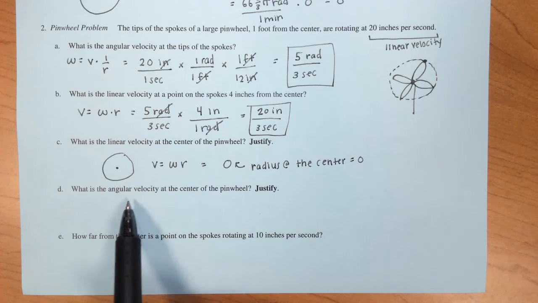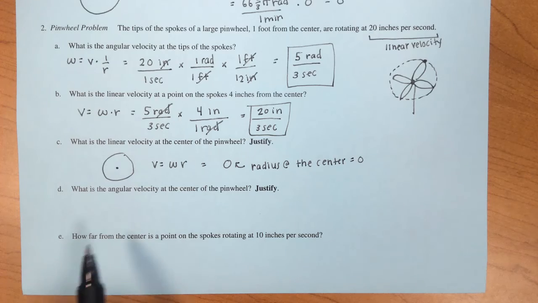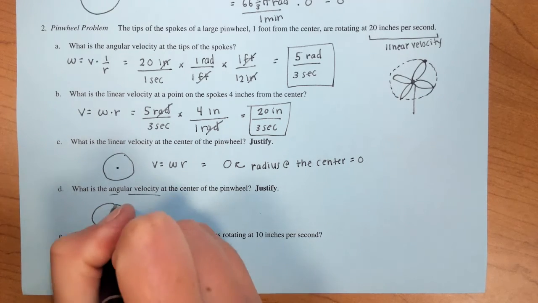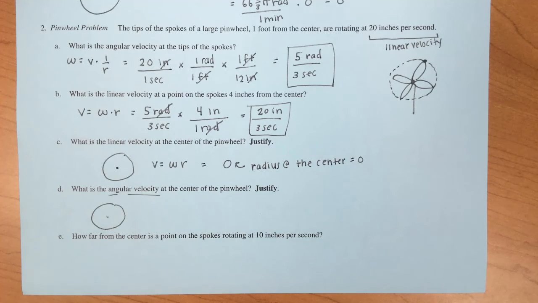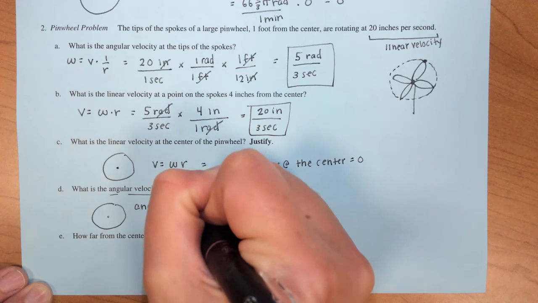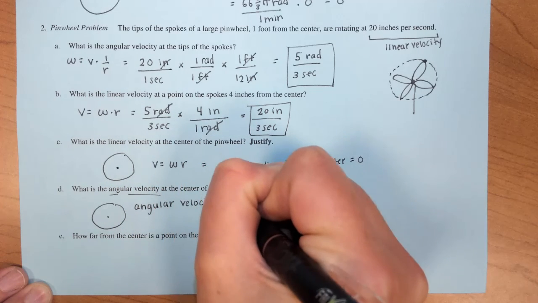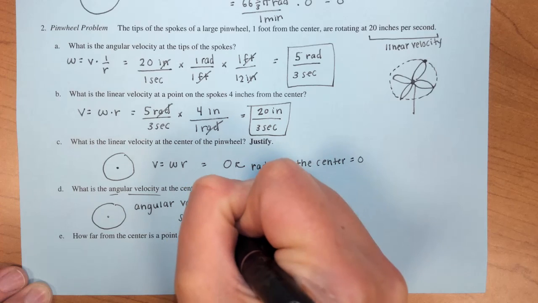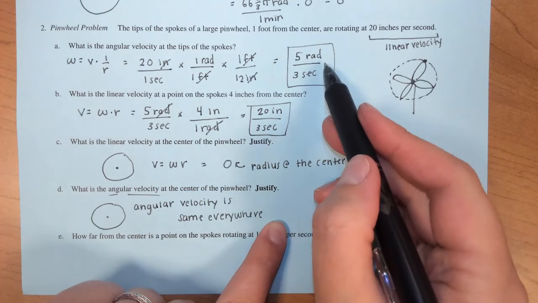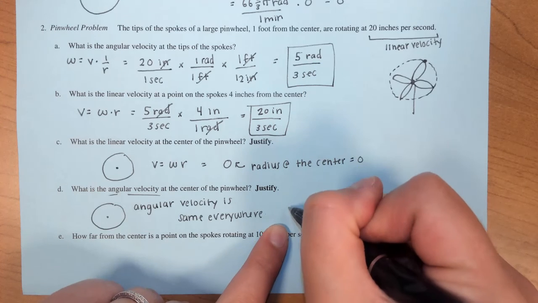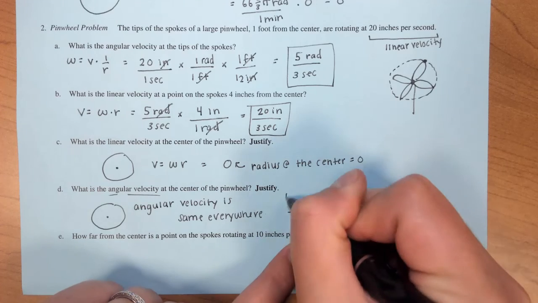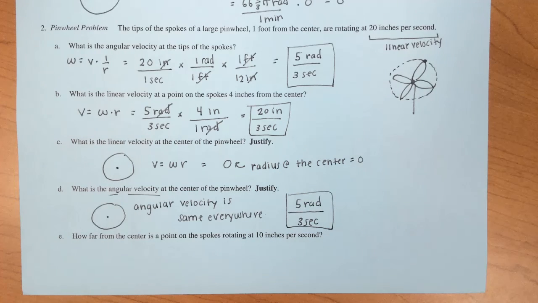All right, what is the angular velocity at the center of the pinwheel? So we're looking at a different value here, angular velocity. So what do we know about angular velocity in concentric circle systems? Well, we know that angular velocity is going to be the same everywhere. So what does that mean? Well, we know that the angular velocity was 5 radians per 3 seconds, so the angular velocity at the center is going to be the same, 5 radians every 3 seconds.